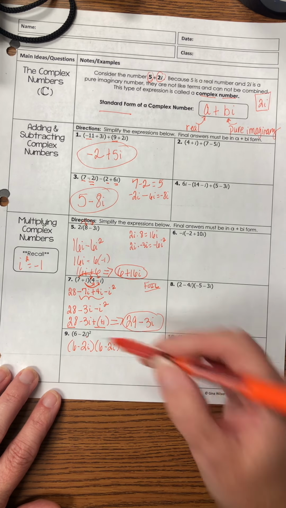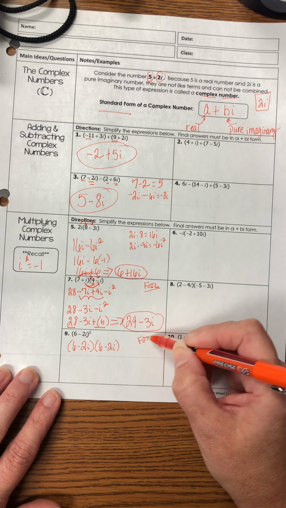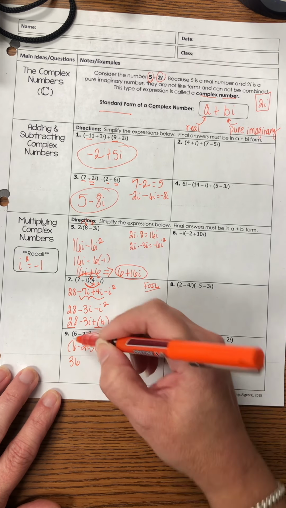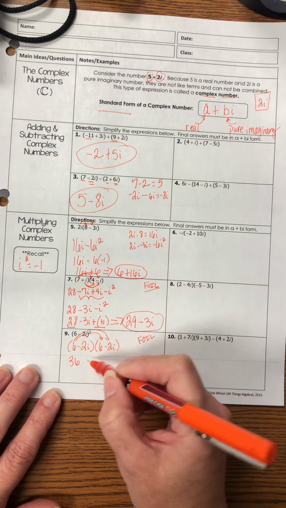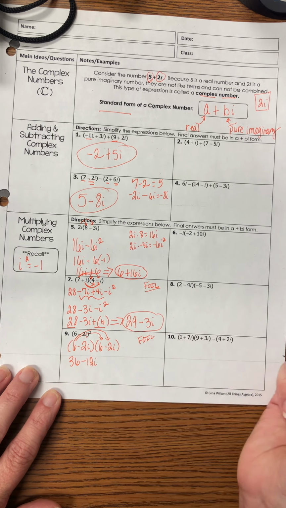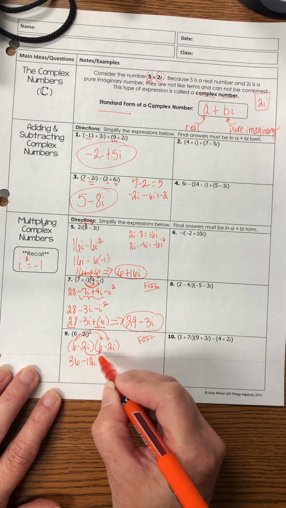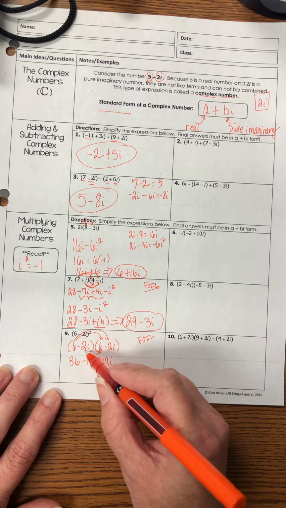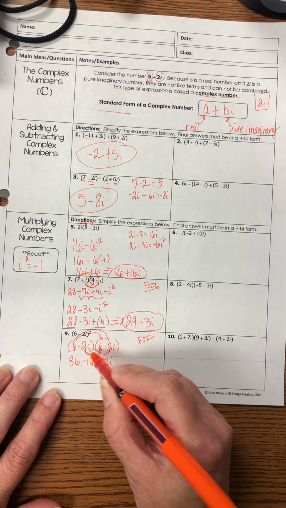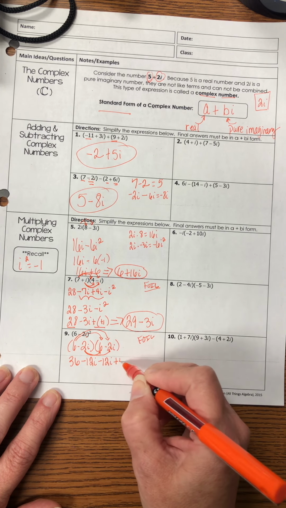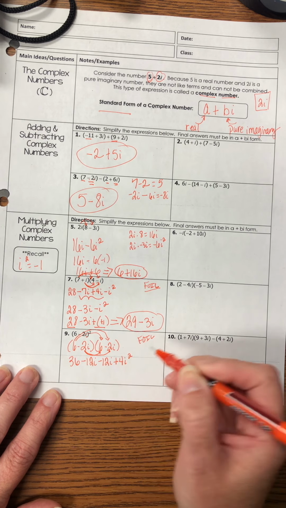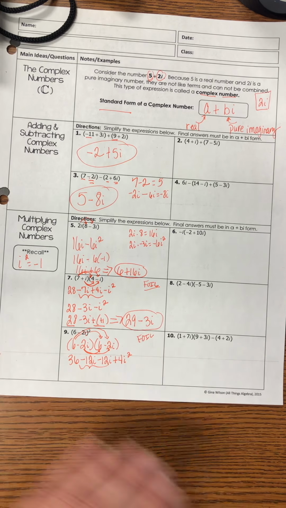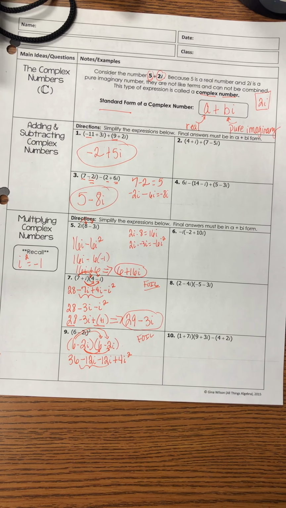That'll work too. So using FOIL, once again, our first terms are 6 times 6, which is 36. Our outer terms are 6 times negative 2i, which is negative 12i. Our inner terms are negative 2i times 6, which is still negative 12i. And our last terms are negative 2i and negative 2i, which is positive 4i squared. See how the two middle terms are the same? When you multiply a binomial times itself, outer and inner will always match.